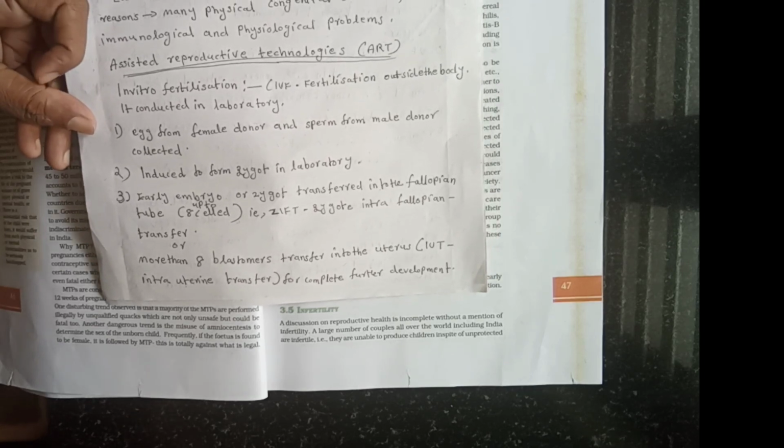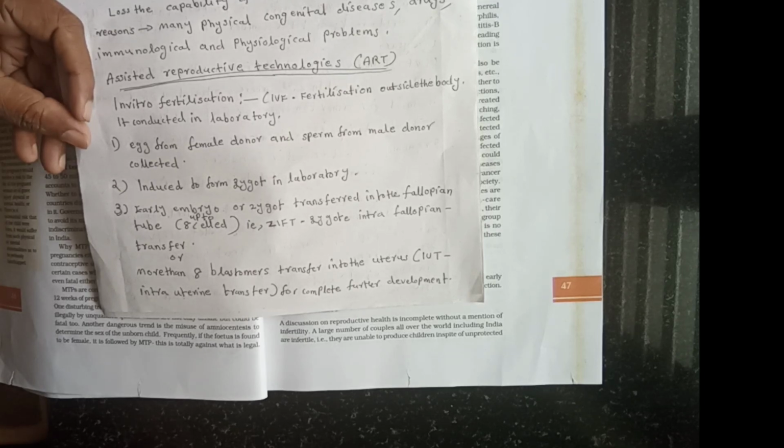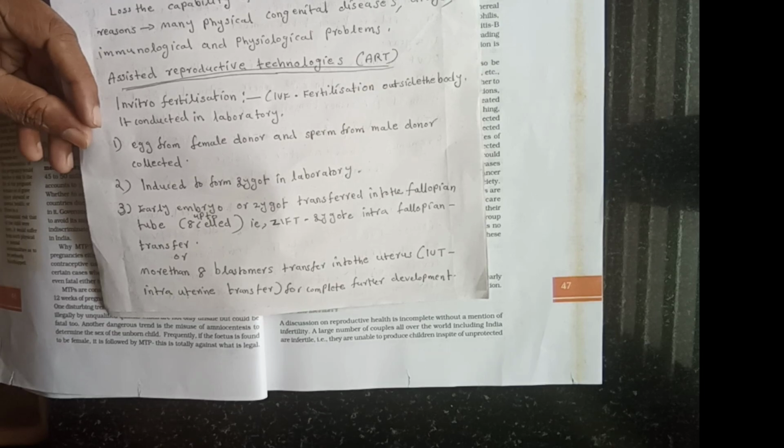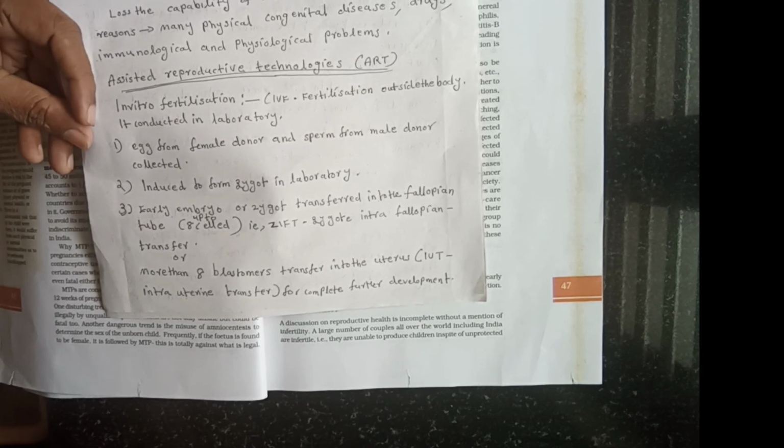Once more, assisted reproductive technology. In vitro fertilization means fertilization takes place outside the uterus or fallopian tube.